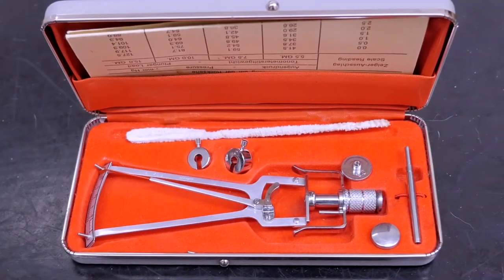The Schiotz tonometer should be disassembled and cleaned after each usage to ensure that it is free from debris, which can inhibit plunger movement.